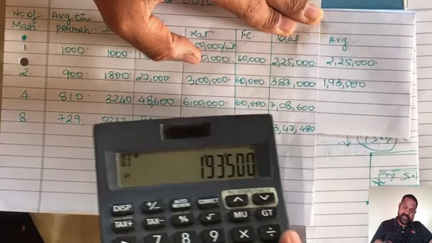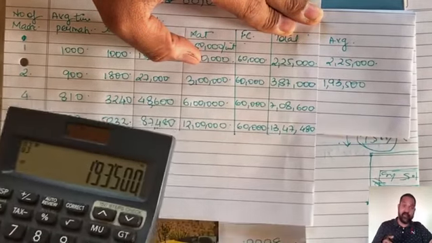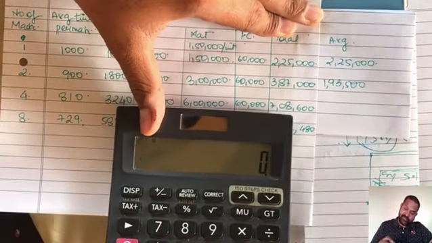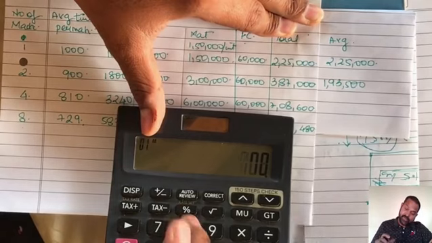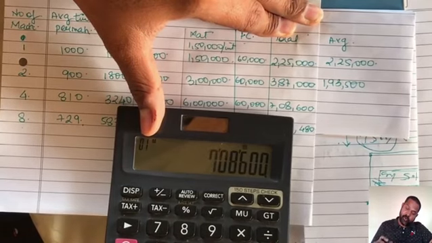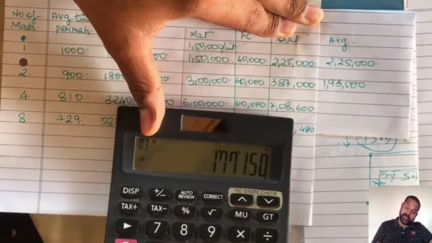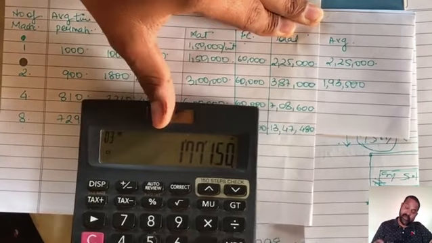Next, 7,08,600 for 4 units. So per unit cost is 1,77,150.